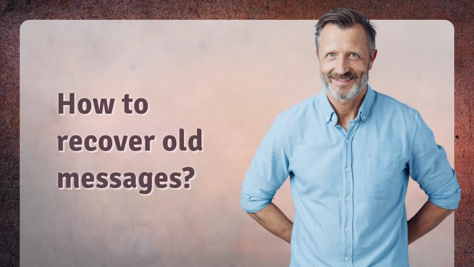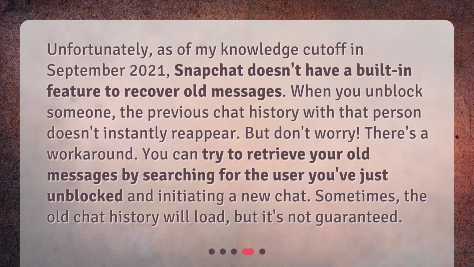How to recover old messages? Unfortunately, as of my knowledge cutoff in September 2021, Snapchat doesn't have a built-in feature to recover old messages. When you unblock someone, the previous chat history with that person doesn't instantly reappear. But don't worry, there's a workaround.